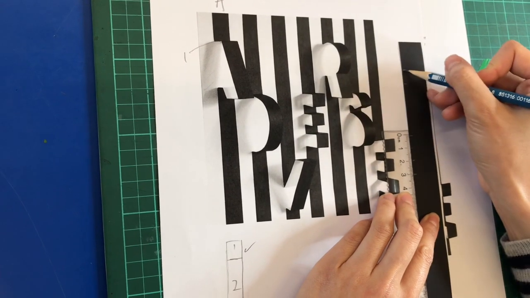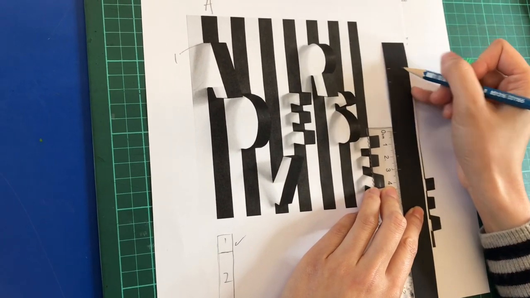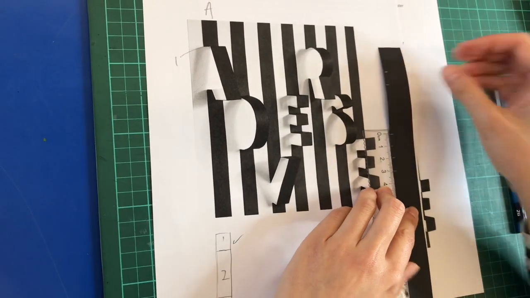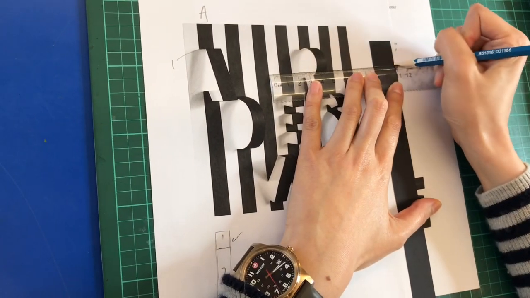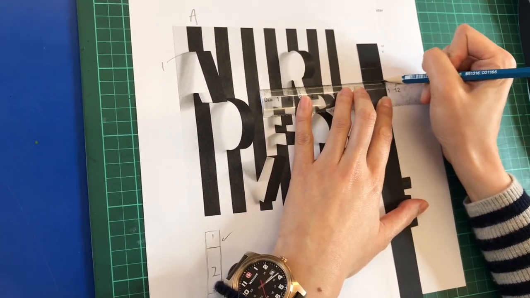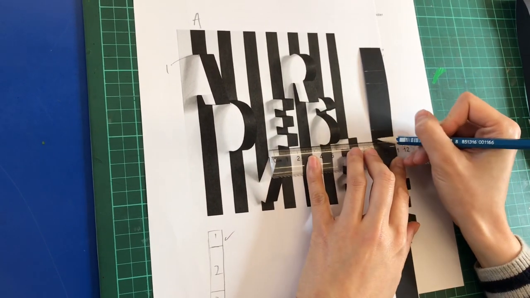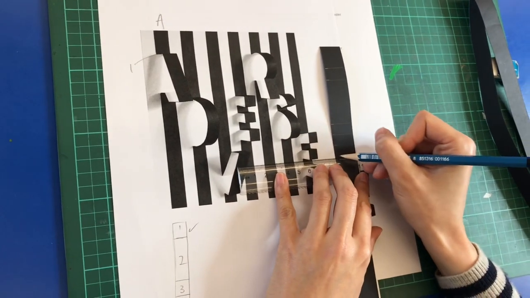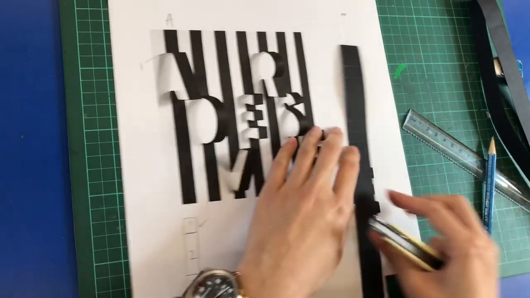Okay? So after you have this marking, it will be easier for you to fold up the lines. If you don't have a cutter at home, you can just extend the lines and fold it by hand. But if I would like my lines to be sharp and clear, sometimes I will use the cutter to help me.